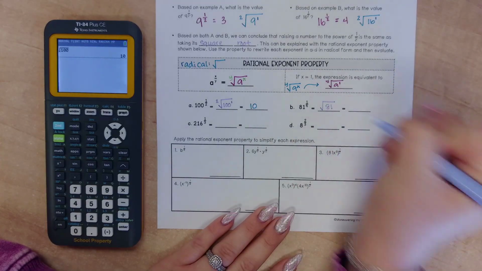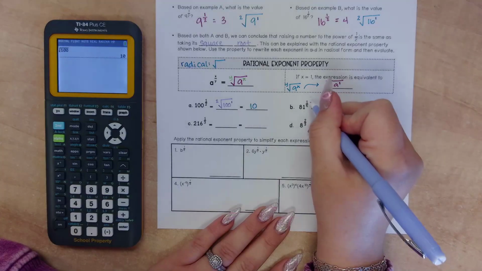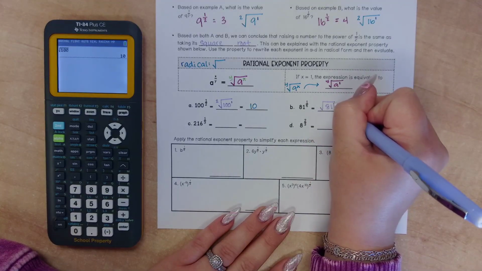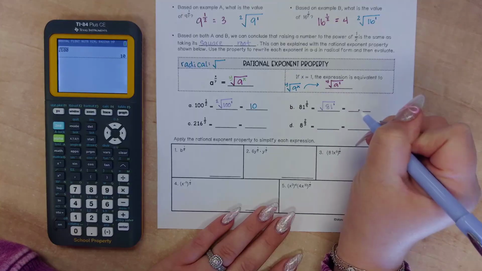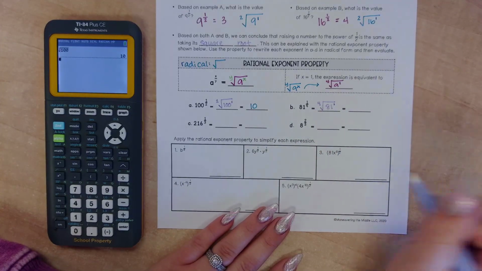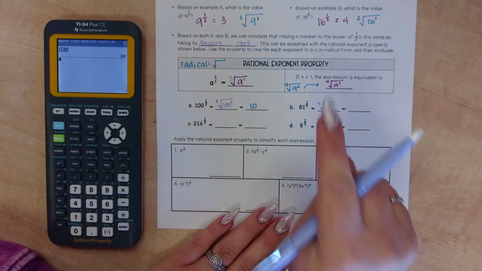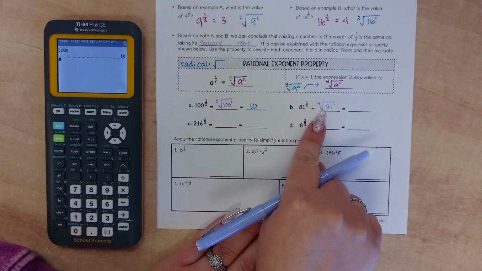Write that in. My exponent is 1/4. 1 is in the x spot, so it goes with the 81. And now the radical name is 4. So this is no longer a square root, meaning that this button that we've been using is not going to work. It is a 4th root now.